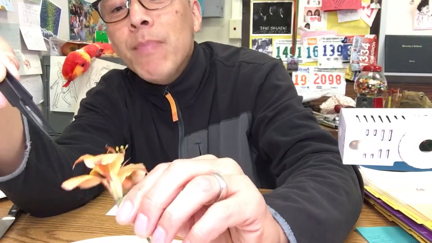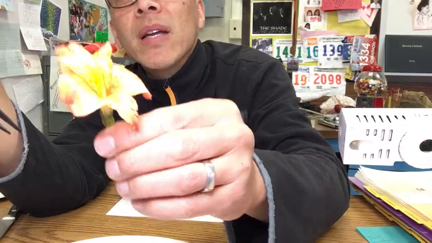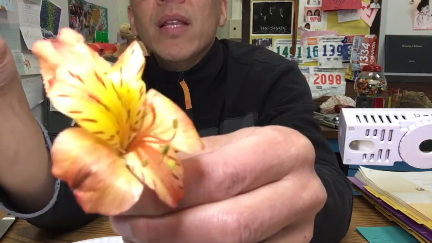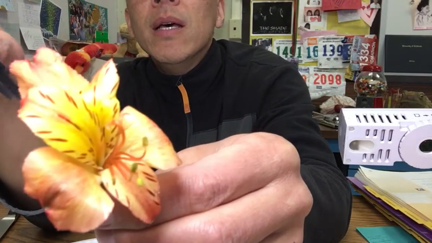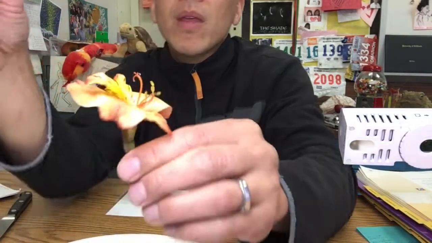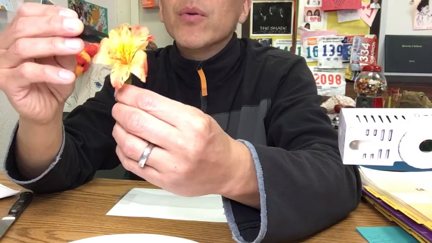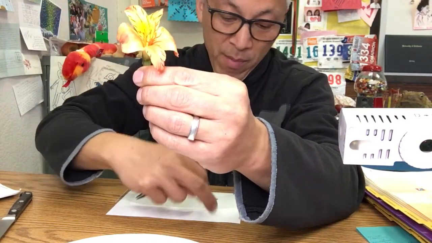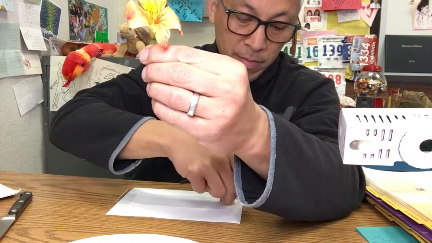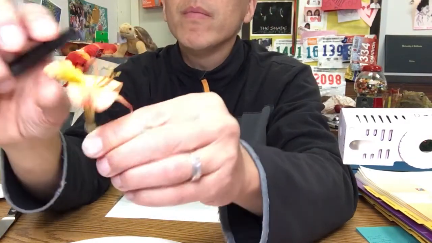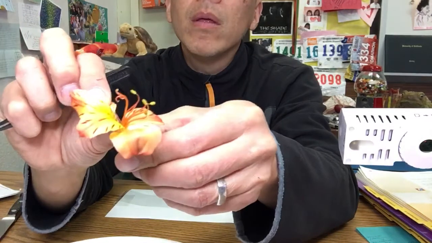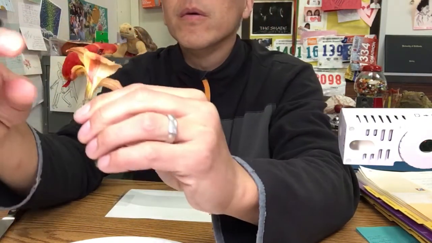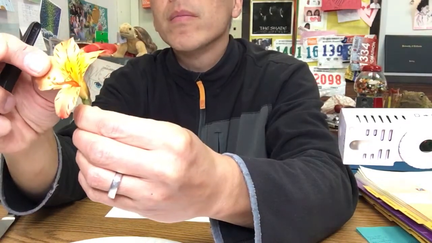the sepals. And on this kind of flower, the sepals and petals look very similar to each other. But we're going to take the outermost three as sepals. I'm going to carefully peel those off. I'm going to put them on my flower mount over here. There's one. There's two. There's three.